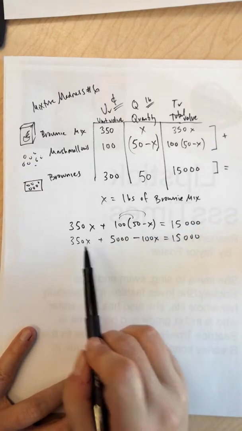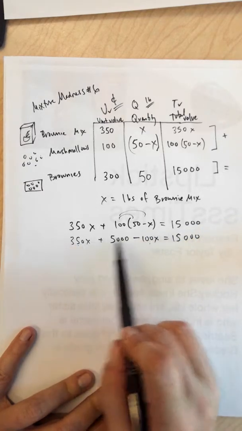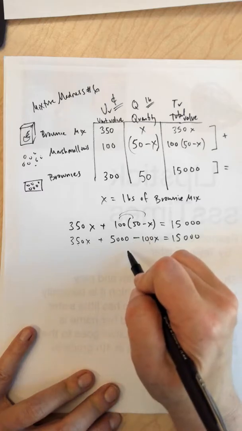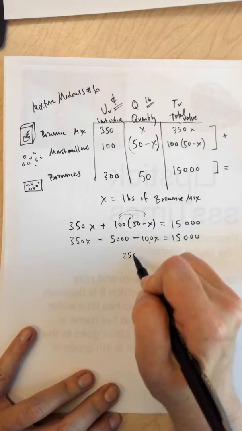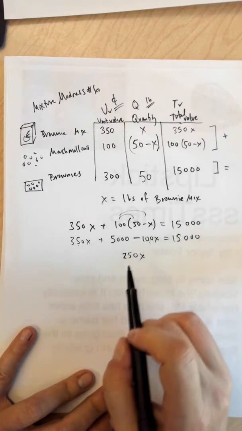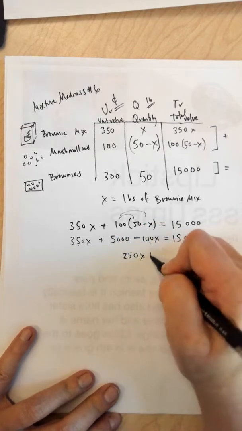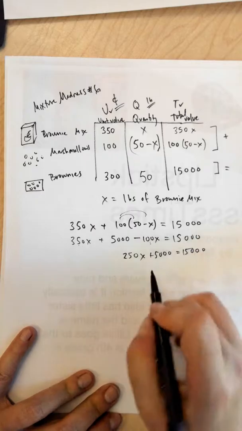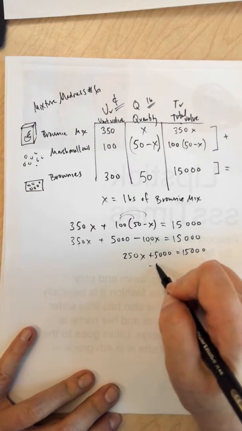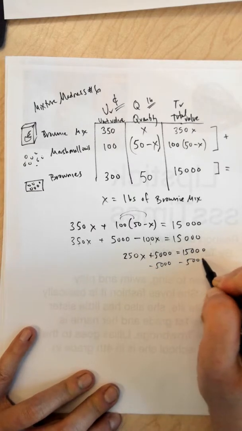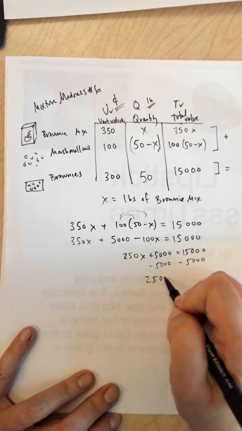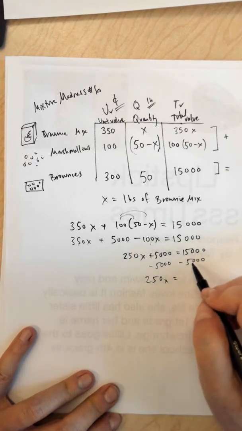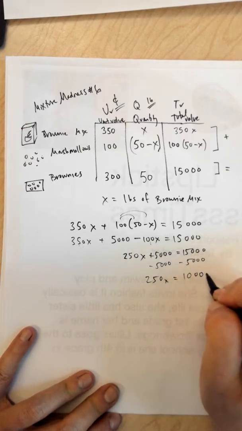I see an x term and I see an x term. 350 minus 100 and x, well, that's just 250x. And then I can bring down my plus 5,000. It doesn't change anything yet, but I'm going to work on it next. We have 5,000, so let's subtract 5,000 from both sides. So 250x equals 10,000. I hope I'm right.